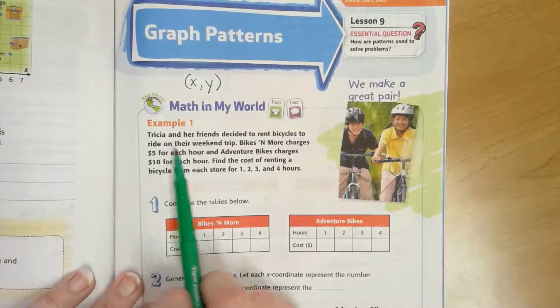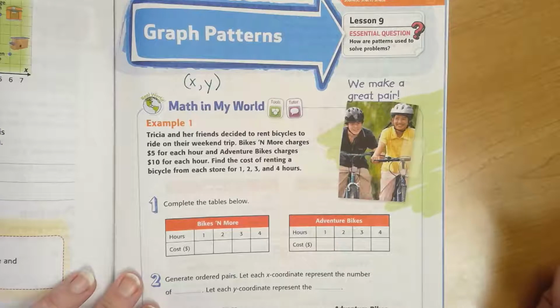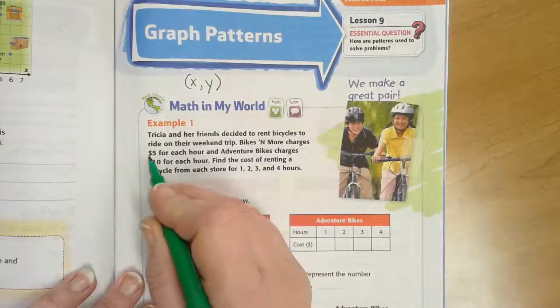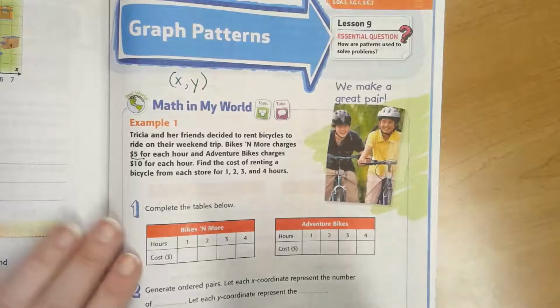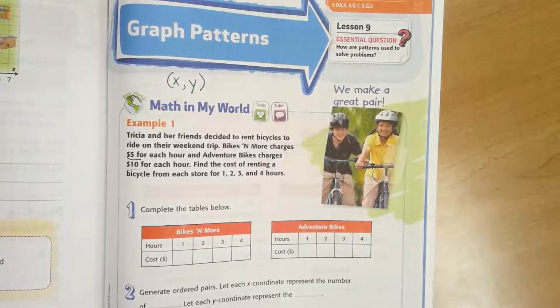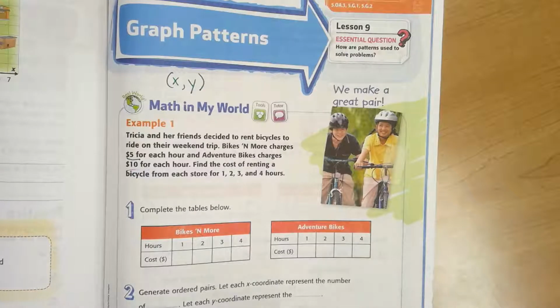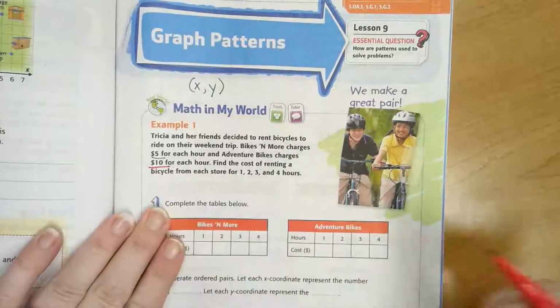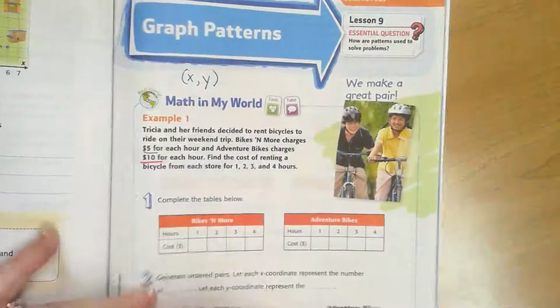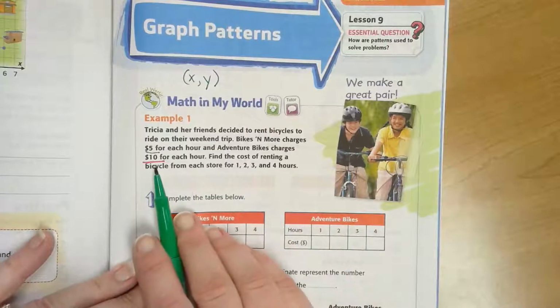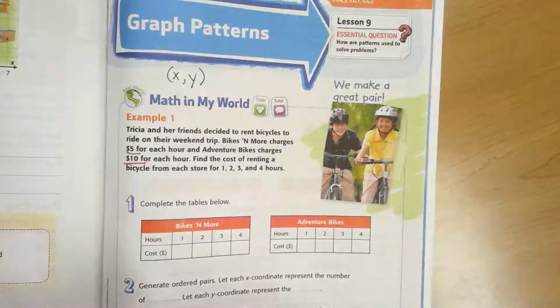So example 1 says, Tricia and her friends decided to rent bicycles to ride on their weekend trip. Bikes and More charges $5 for each hour, and Adventure Bikes charges $10 for each hour. So notice I have two different colors of pen. If you have two different colors of pen, or a pen and a pencil, that would be good for this lesson. So $5 each hour for Bikes and More, and Adventure Bikes is $10 each hour.